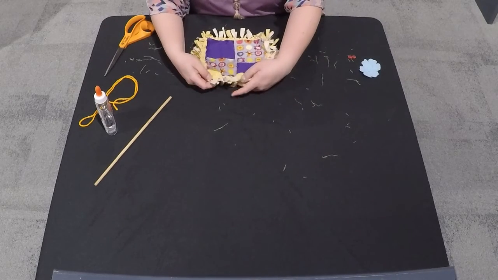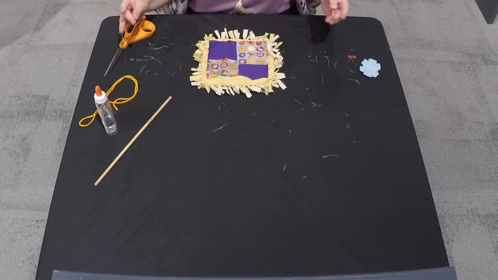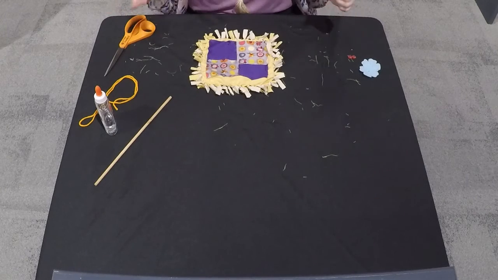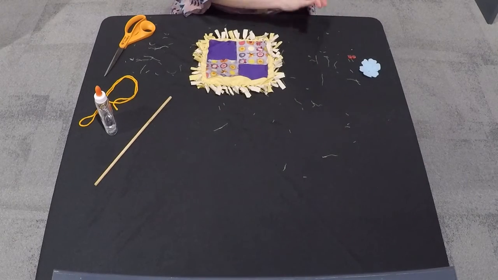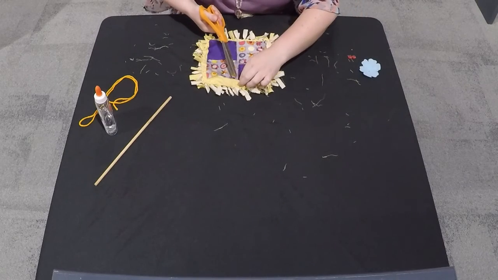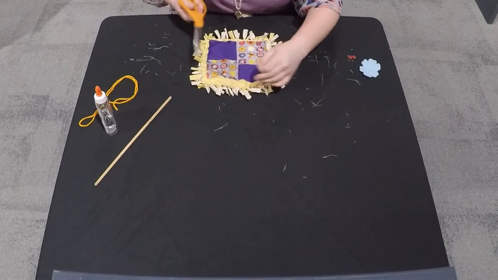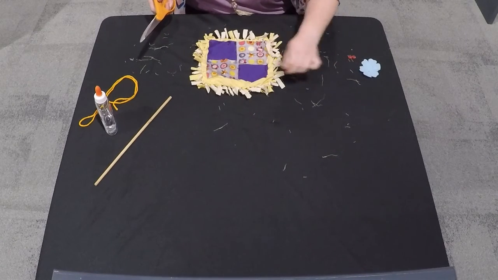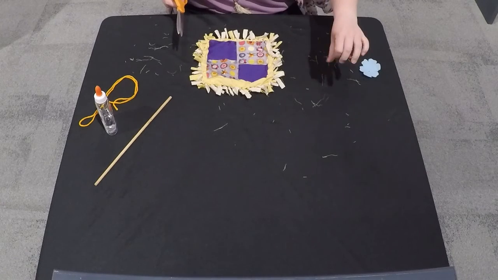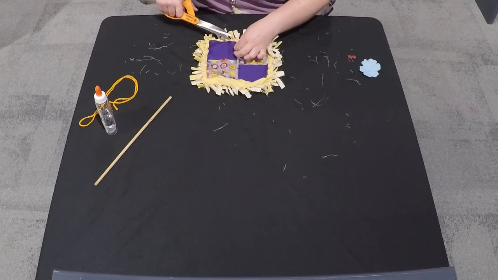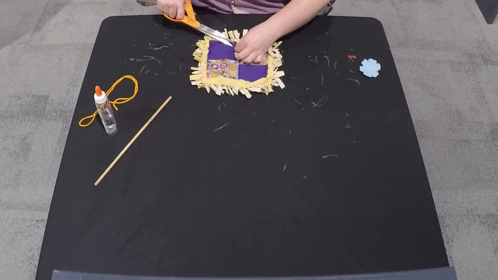Okay, so you can see that I have my 4 patch, and I want to embellish it just a little bit. Before I do that though, some of my patches had some string, so I'm going to cut those off just to kind of make it a little neater. Since I glued, now I've got some pieces stuck to me. That's okay.